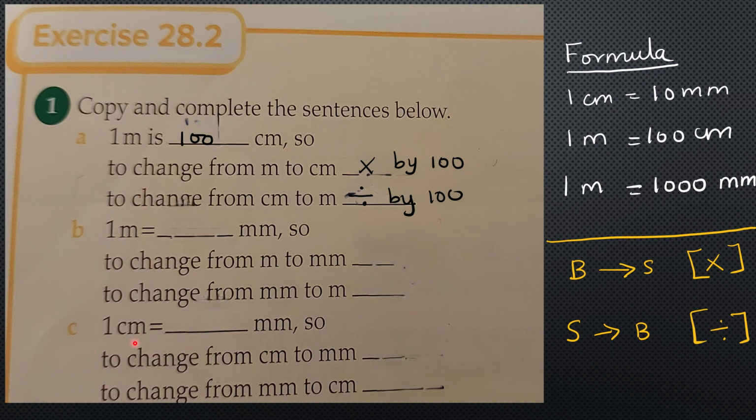See question, 1 centimeter equals to dash millimeter. Okay, so 1 centimeter equals to how many millimeter? That is 10 millimeter. So what should we write here? That is 10 millimeter.